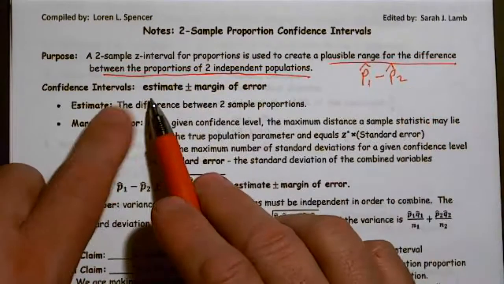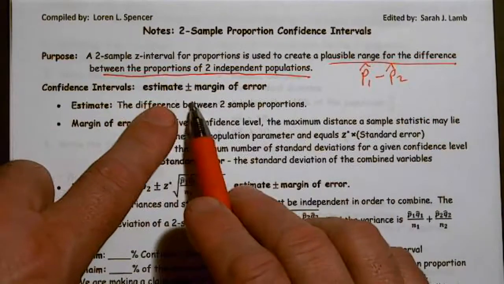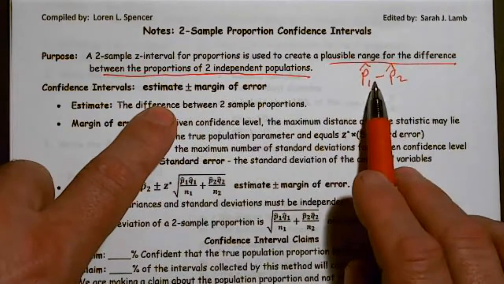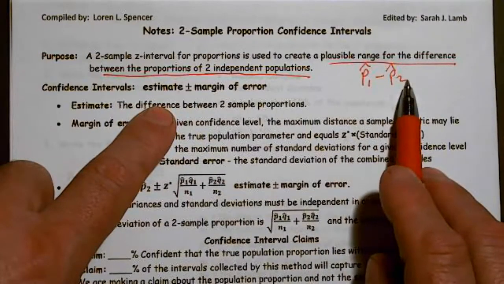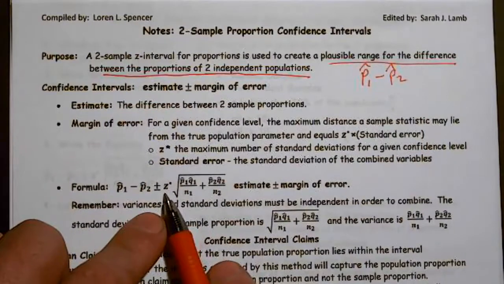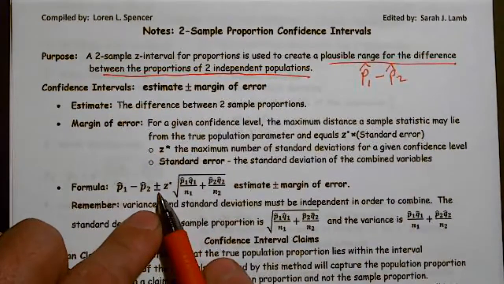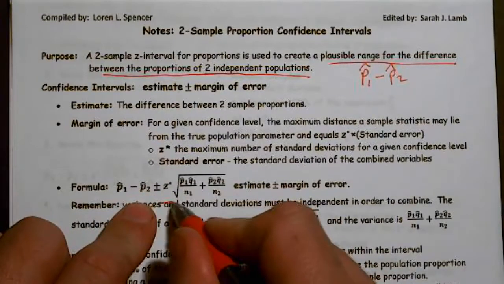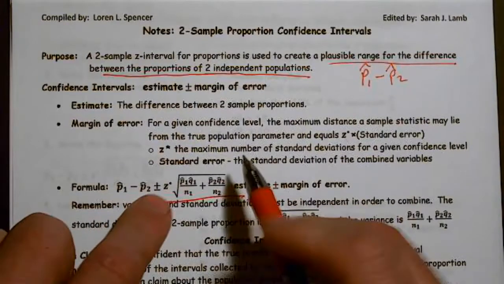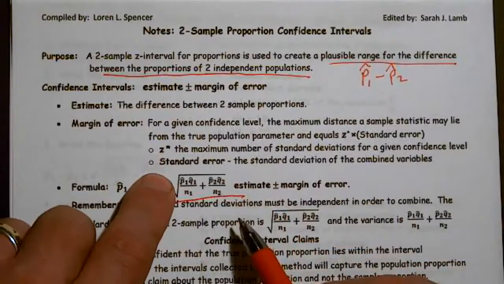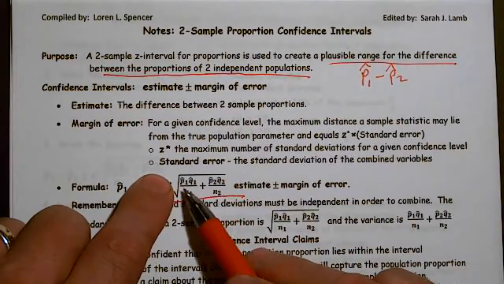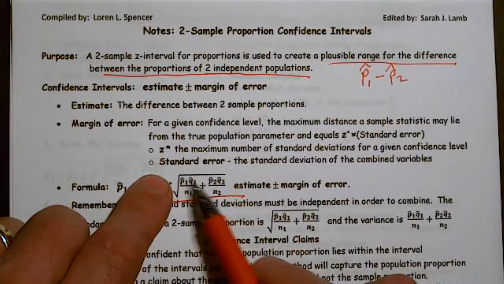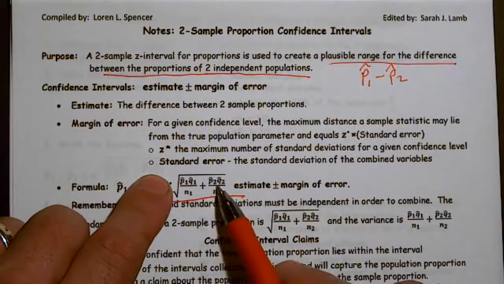And with a confidence interval, it's always the estimate plus or minus the margin of error. The estimate is p hat 1 minus p hat 2. And then everything after the plus or minus is the margin of error. So the part that I'm underlining right here would be the margin of error formula. And then if you drop off the z, we have what is known as our standard error. And that's p hat 1, q hat 1 over n1 plus p hat 2, q hat 2 over n2.